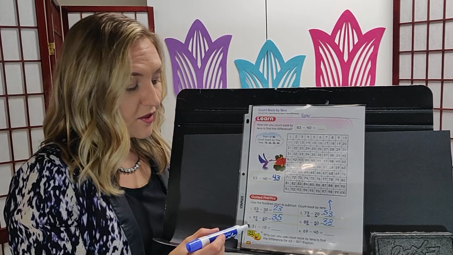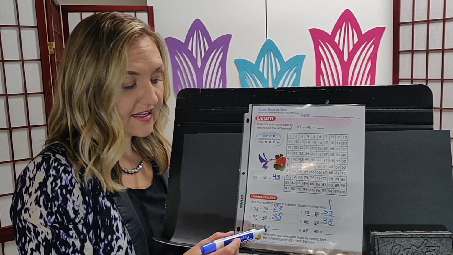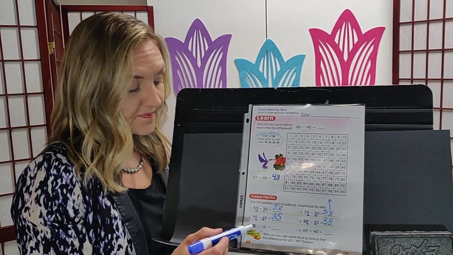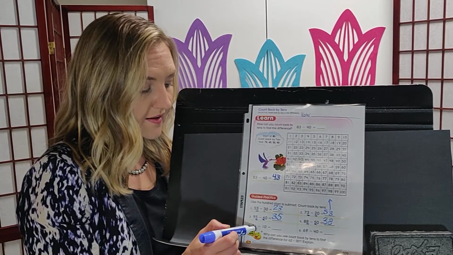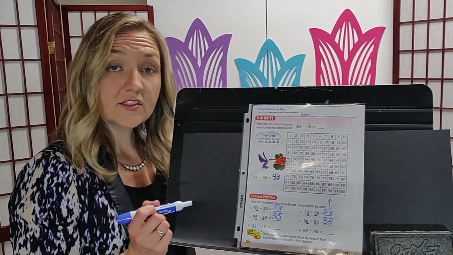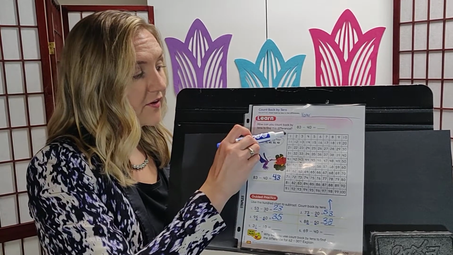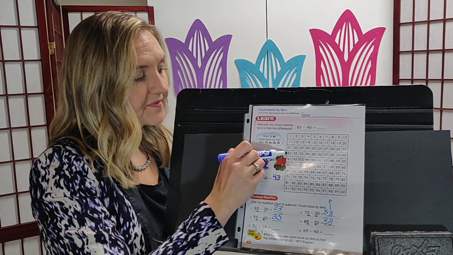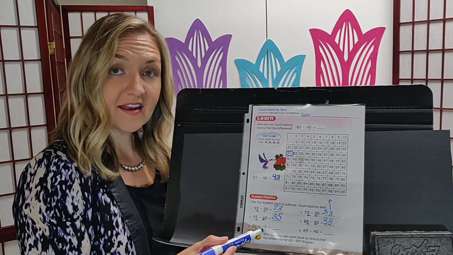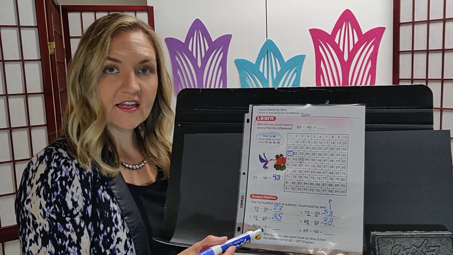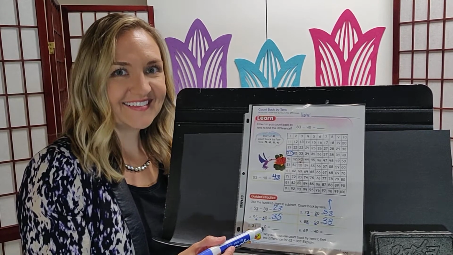Number 5. 31 minus 10 is equal to, 31 ends with a 1 in the ones place value. Let's go to our ones column and find 31. It's right here. Now we're going to subtract 10. How many groups of 10 is 10?